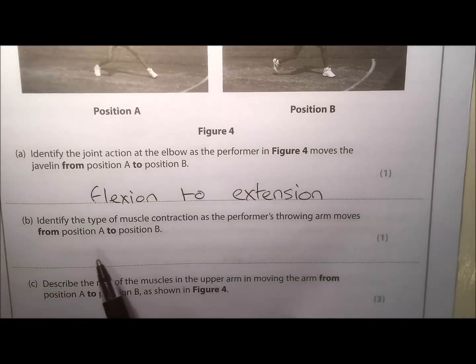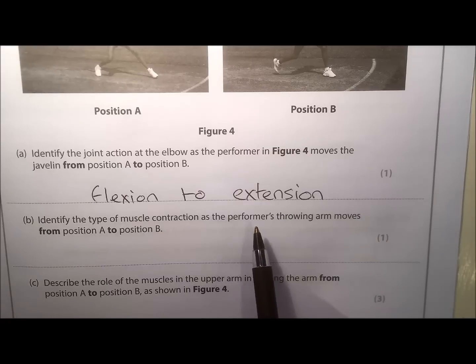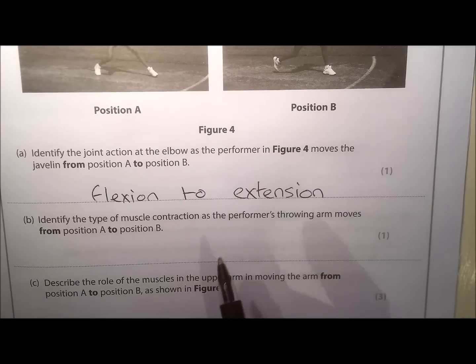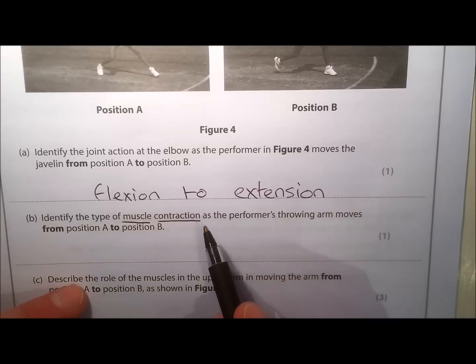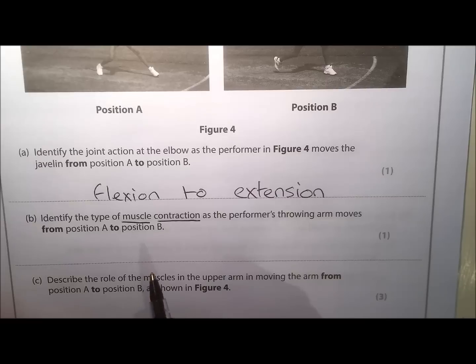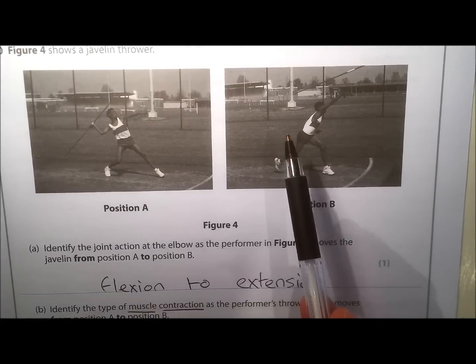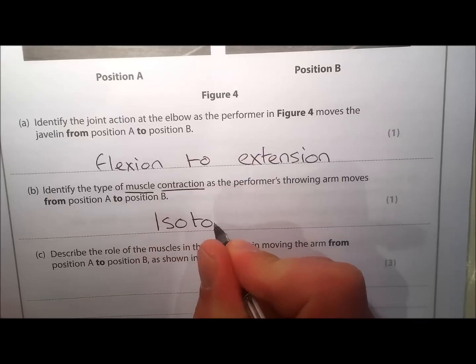Part B. Identify the type of muscle contraction as the performer's throwing arm moves from position A to position B. Any question in your paper about muscle contraction is talking about the difference between an isotonic moving contraction and an isometric still static contraction. Here, to throw the javelin, it's clearly a moving contraction, and therefore we term this isotonic.